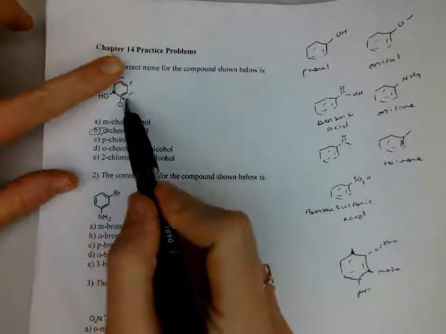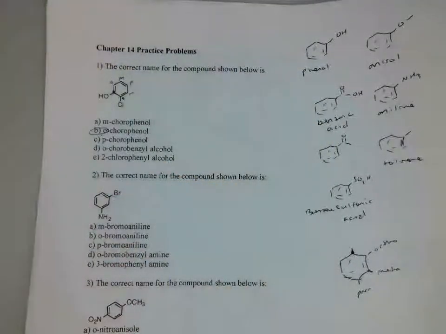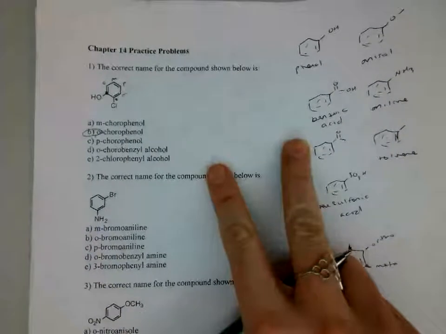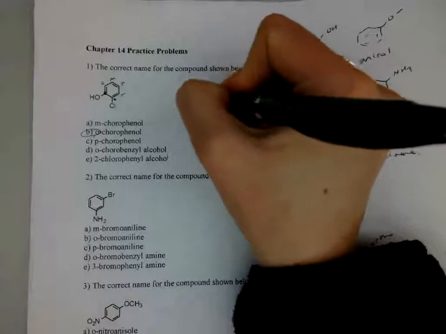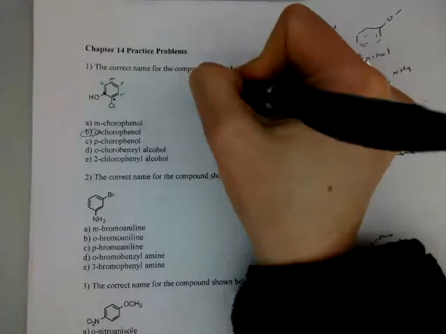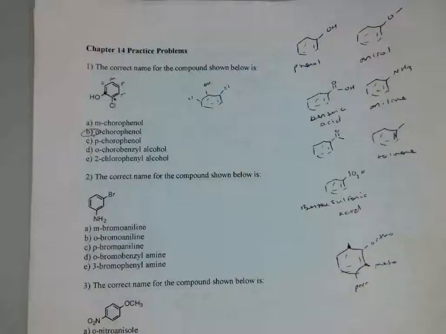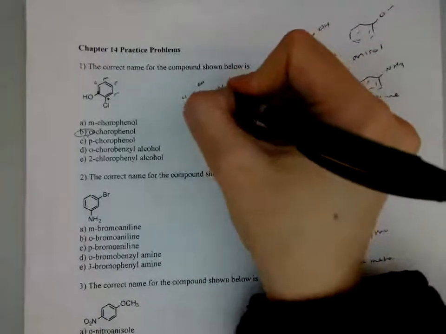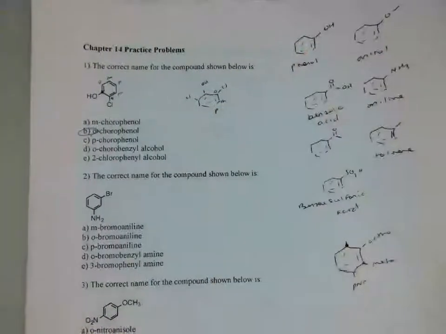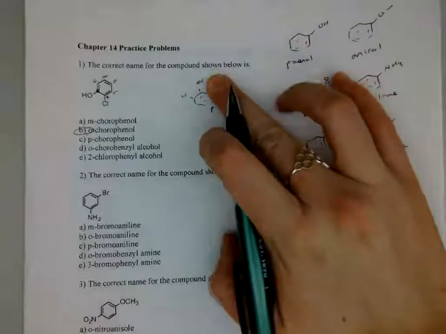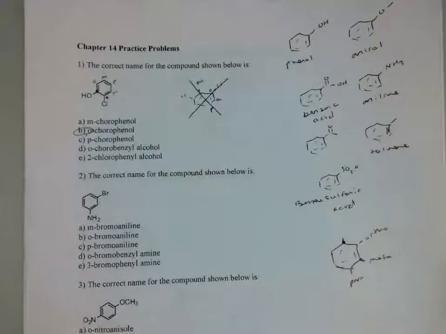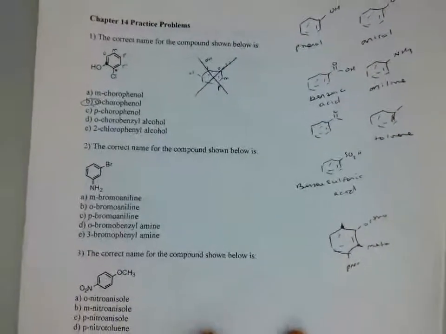The ortho meta also, there's 2 ortho positions, 2 meta positions, and a para. There's only one, but this is only good with 2 substituents. So if you had this, you wouldn't say meta, or let's see, this is ortho, meta, para. You wouldn't say ortho chlorophenol or something. You only use it if there's only 2 substituents. So this wouldn't be one that you could use the ortho meta para naming system on.